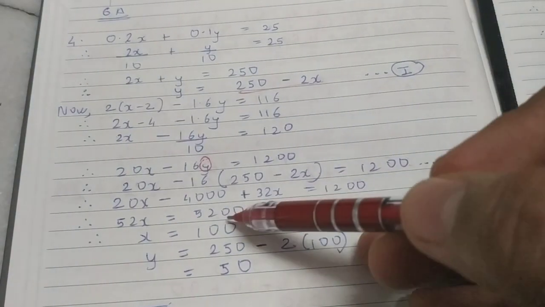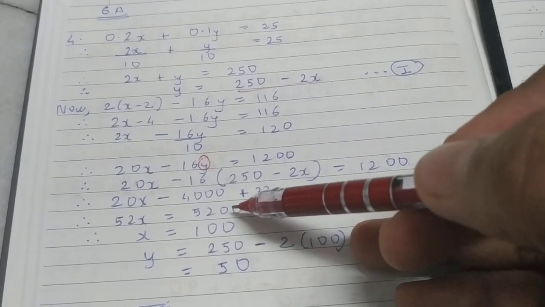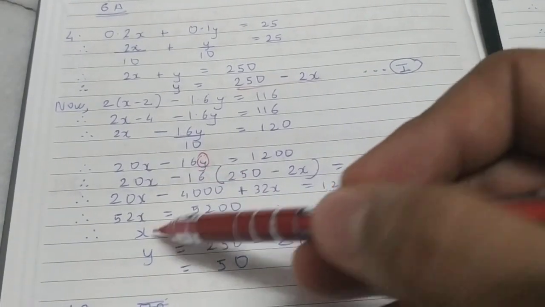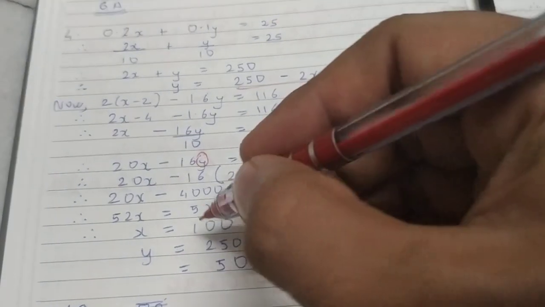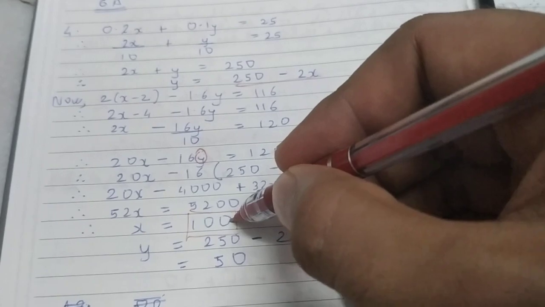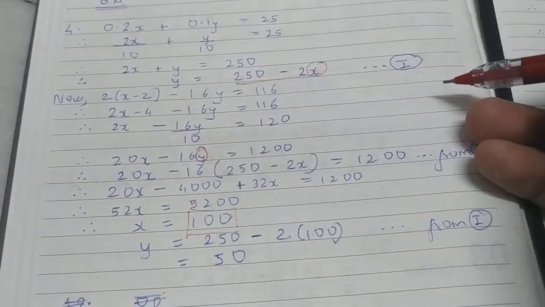Plus 4000 becomes 5200. 52 goes down. 0 remains. 52 ones are 52. x is equal to 100 is the value of x. Now use this value and substitute it in this equation 1.